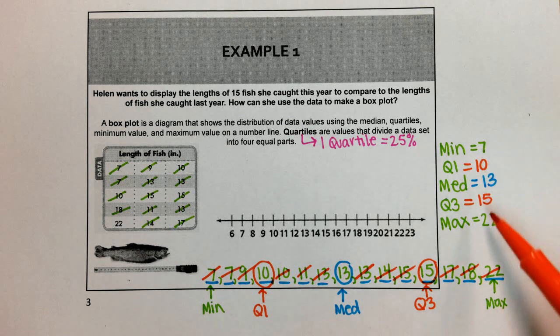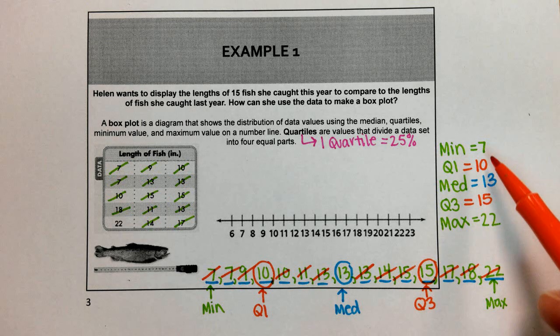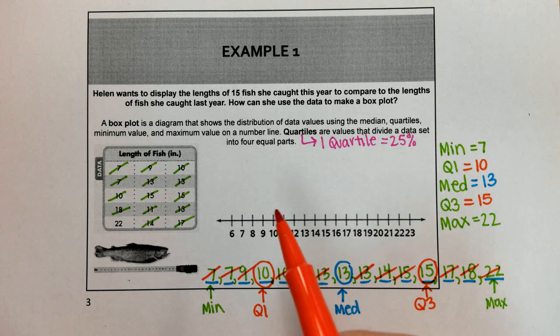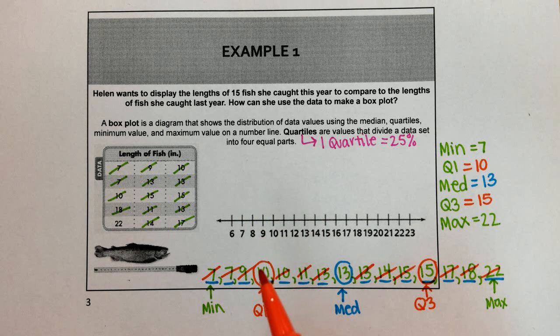So the first thing we want to do is put dots at these 5 numbers above the number line at the same height. You want to leave some space because we're going to be drawing a box around some of these dots, which we'll see in a moment.